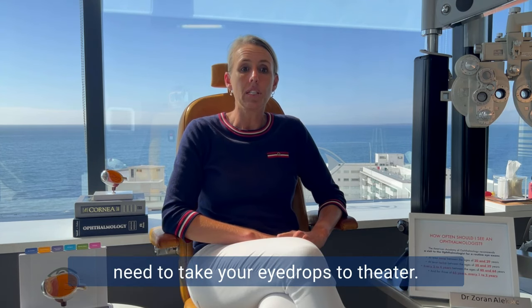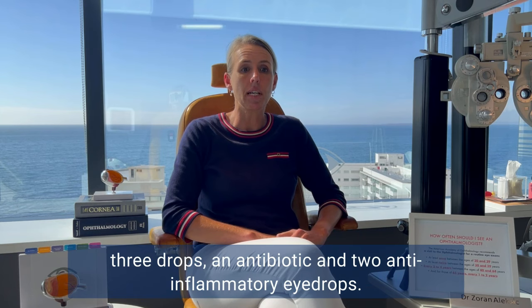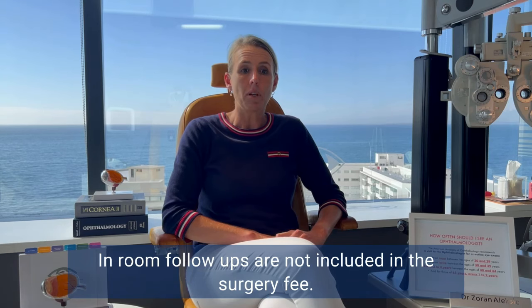Please note, you need to take your eye drops to theatre. You will be provided with a prescription for 3 drops, an antibiotic and 2 anti-inflammatory eye drops. In-room follow-ups are not included in the surgery fee.